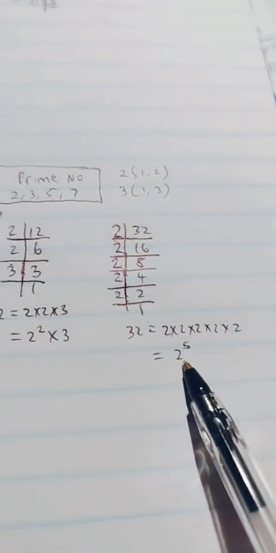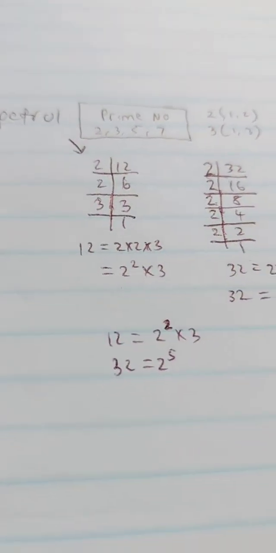So 32 is 2 times 2 times 2 times 2 times 2. How many 2's do we have? 5 of them. So when written down, 12 is 2 squared times 3, whereas 32 is 2 to the power 5.